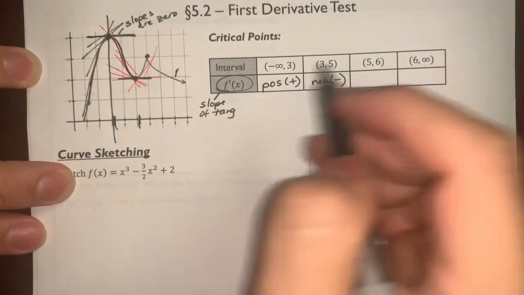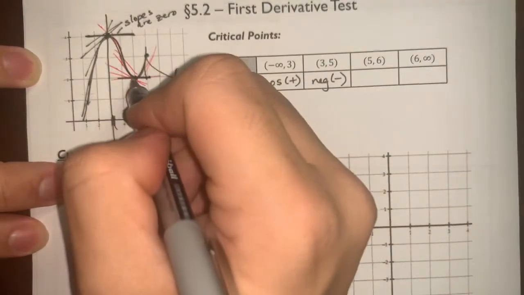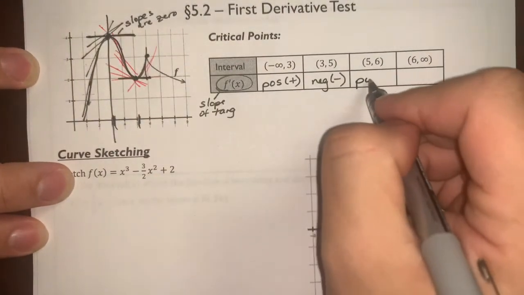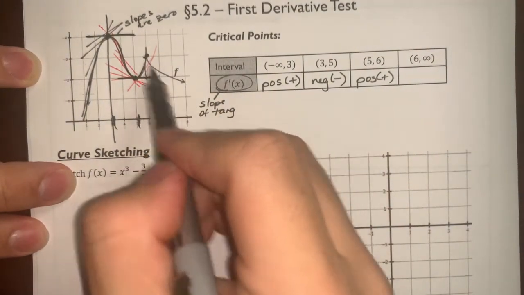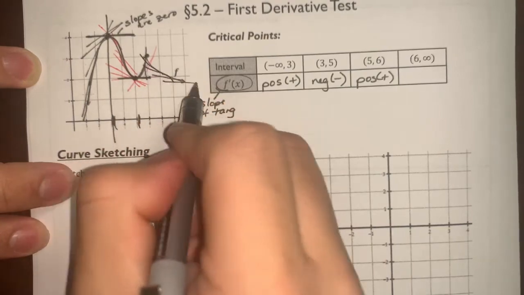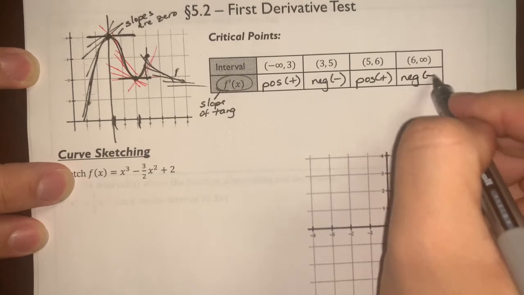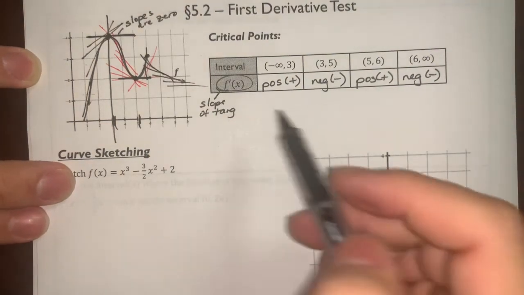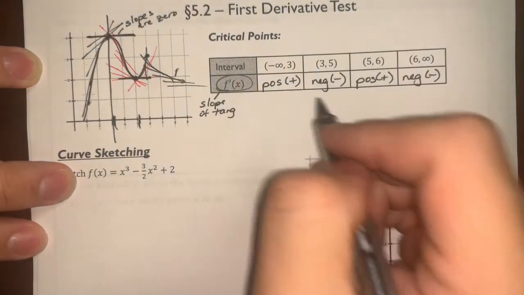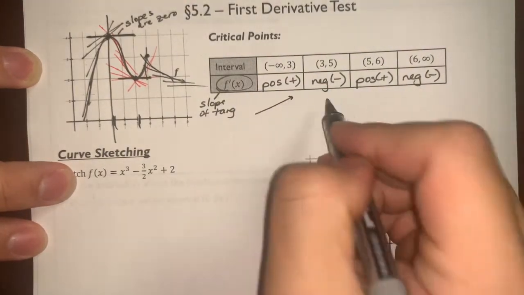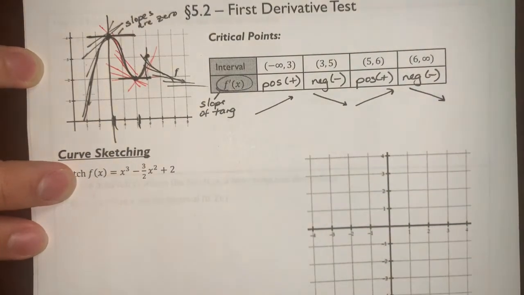And then over here from 5 to 6, you'll notice that this graph is increasing the whole time, so all of those slopes are positive. And then from 6 to infinity, you'll notice that all of these slopes are negative, so the derivatives are negative. Now that you know whether the slopes are positive or negative, that's going to tell you whether it's increasing or decreasing.